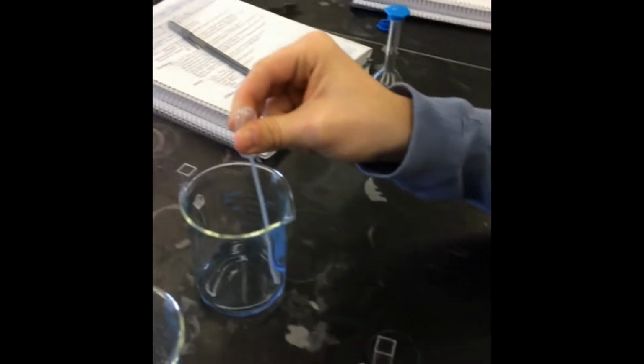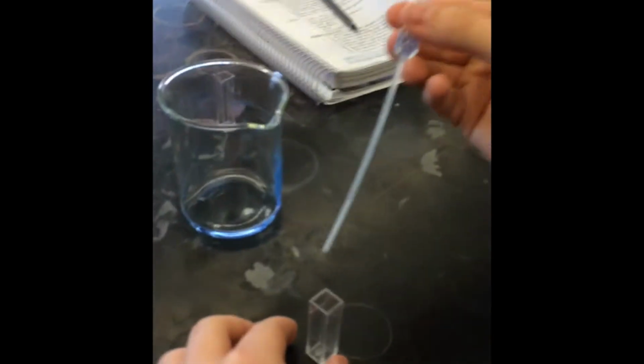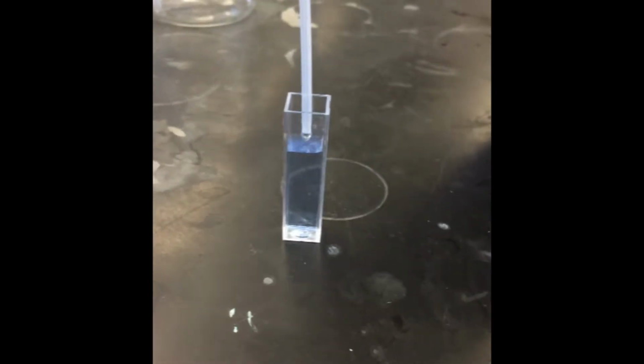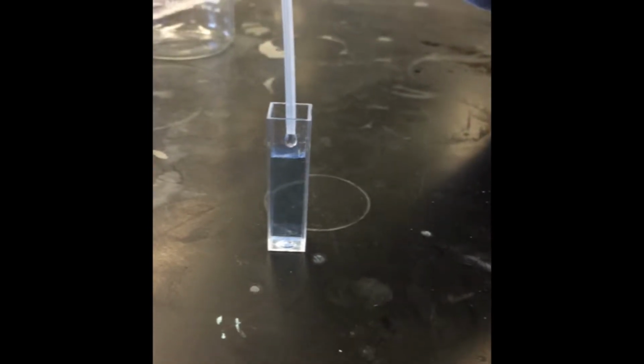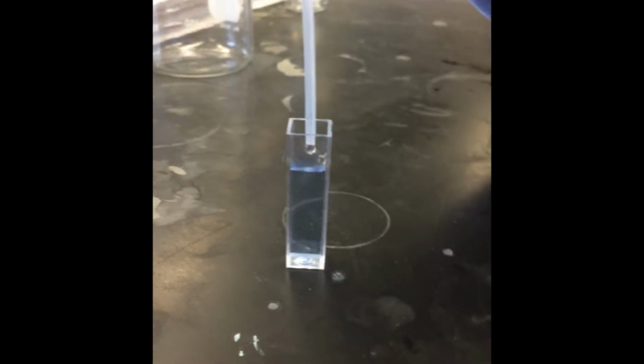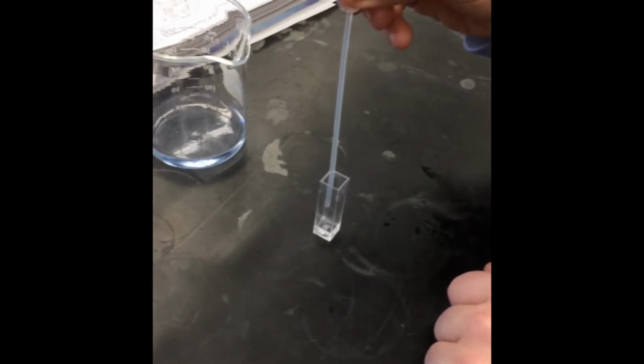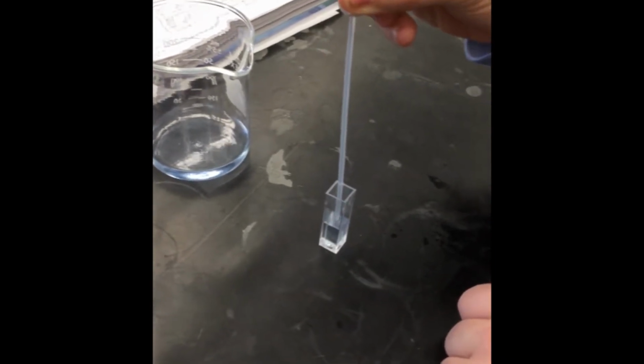Okay, so right here we're filling up our cuvettes with the dilutions. All right, now that we're close, we got to make sure that we get the meniscus exactly on the line. And there you can see the bottom of the meniscus is resting. We repeated this with our other two dilutions and a blank to zero the spectrophotometer.